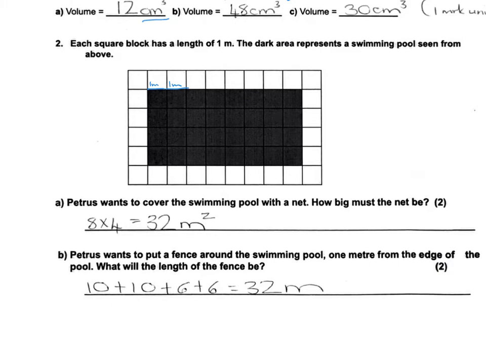And so I'll go 1, 2, 3, 4, 5, 6, 7, 8 is my length. And 1, 2, 3, 4. 4 is my width. And 8 times 4 is 32.